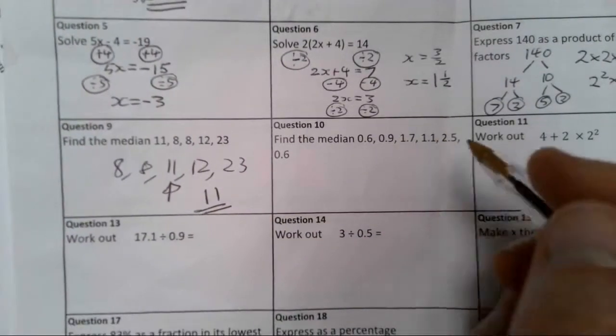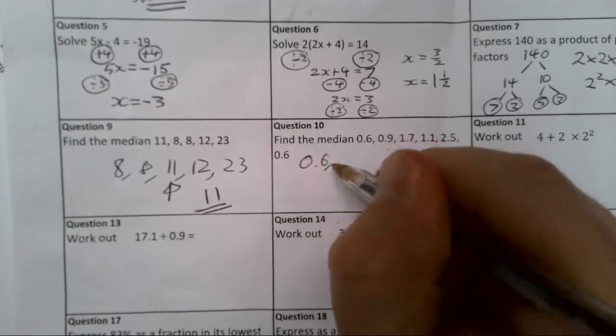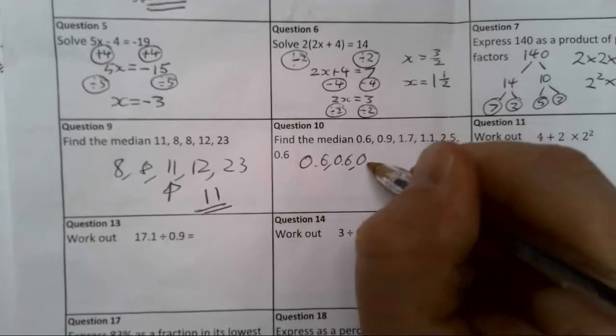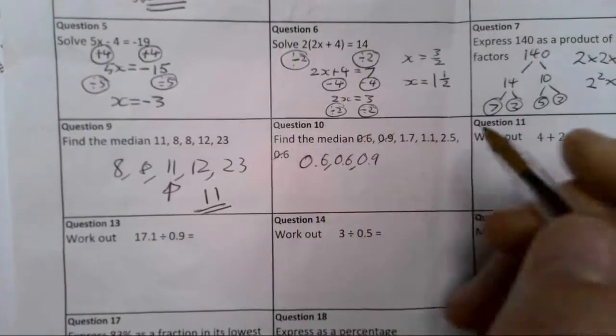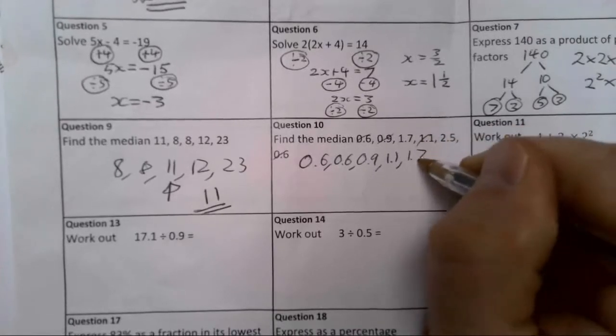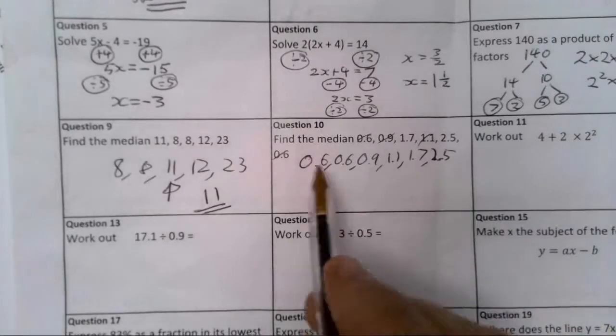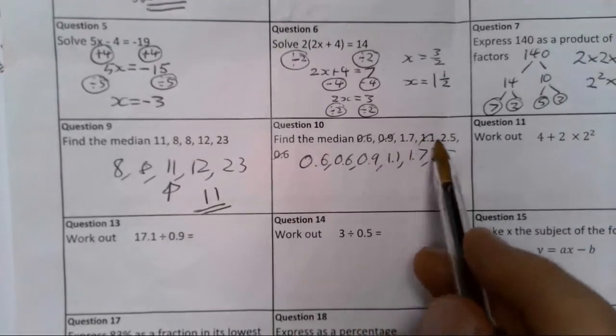Find the median of these. So I need to put them in order. So lowest 0.6. Next one another 0.6. Next one 0.9. I could cross them off as I go. Next one 1.1. Next one 1.7. And last one 2.5. Right. Now 1, 2, 3, 4, 5, 6.